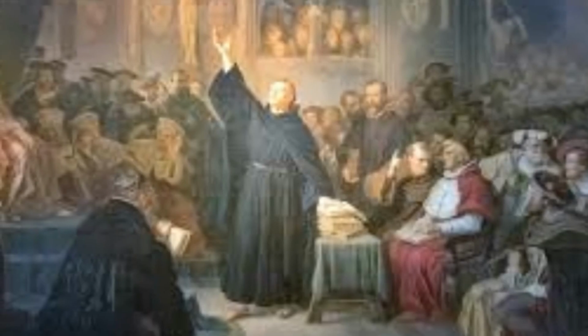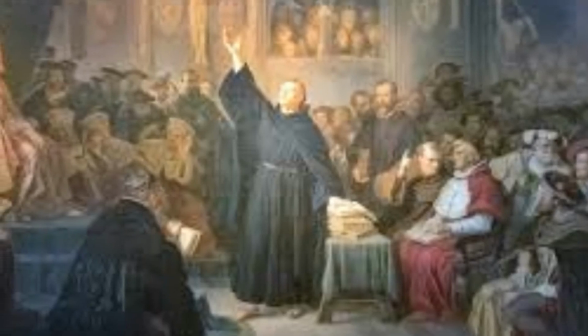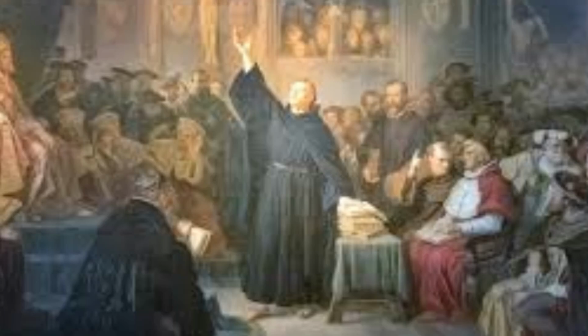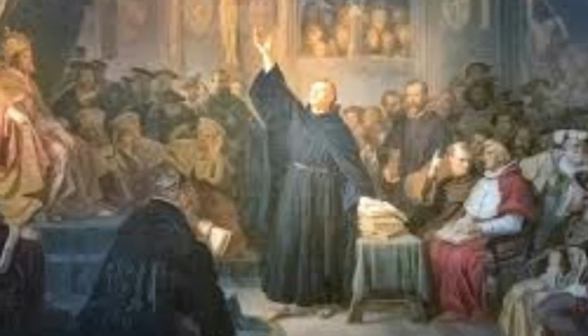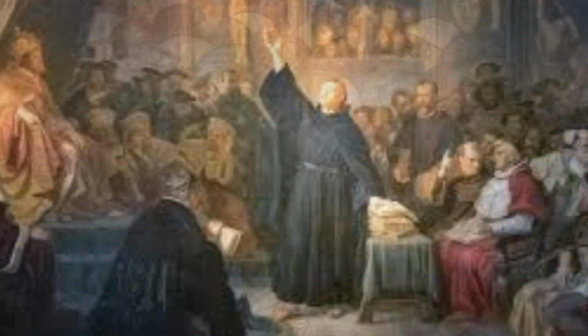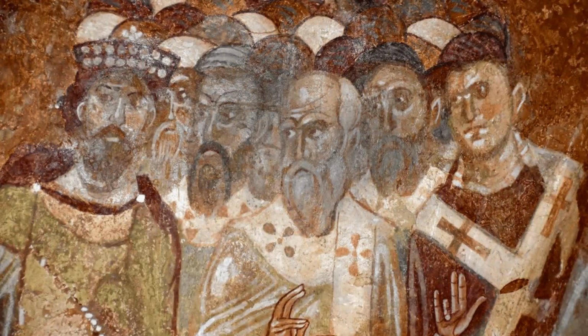In the city of Worms, the Holy Roman Emperor put Luther on trial. When Luther refused to take back his criticism, he was declared an outlaw. But many people in Germany hailed him as a hero. Those who challenged church authority became known as Protestants. The movement became known as the Reformation.